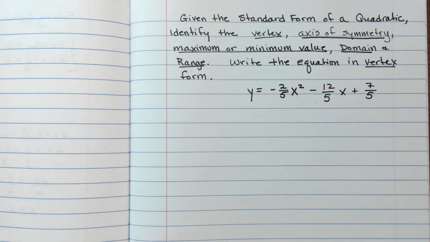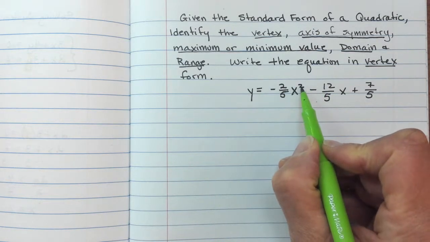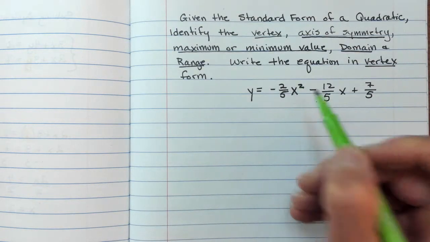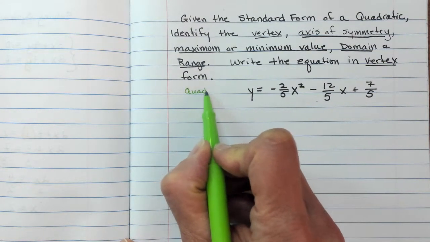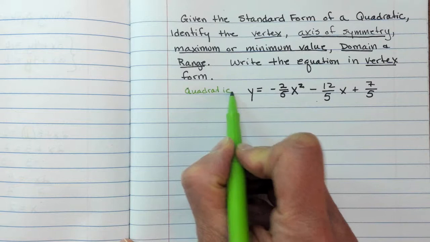This problem is asking us to identify a number of terms based on a quadratic. So I know this is a quadratic because I have an exponent right here of 2. That's my highest degree. So this is a quadratic, and it's in standard form.